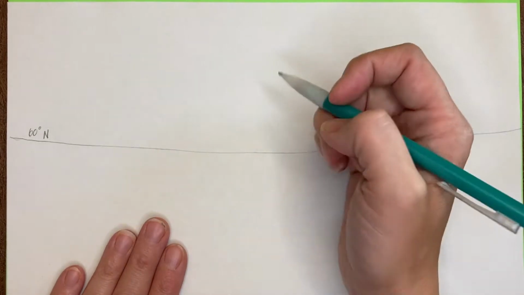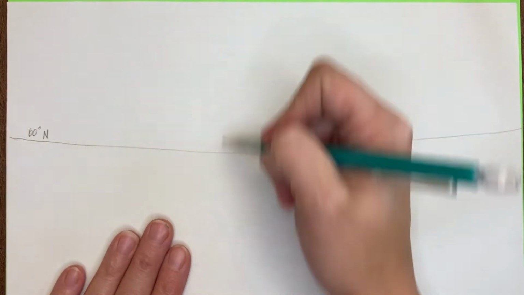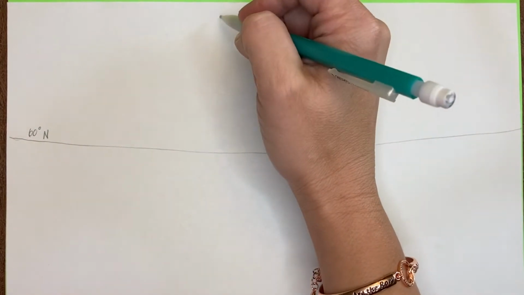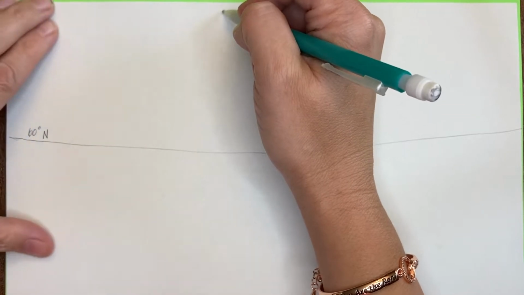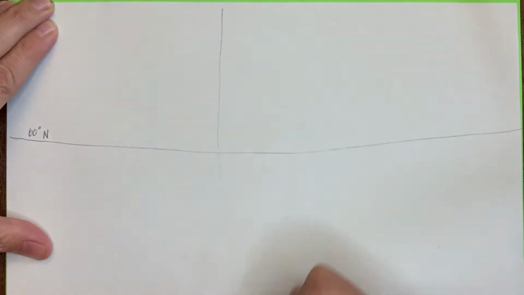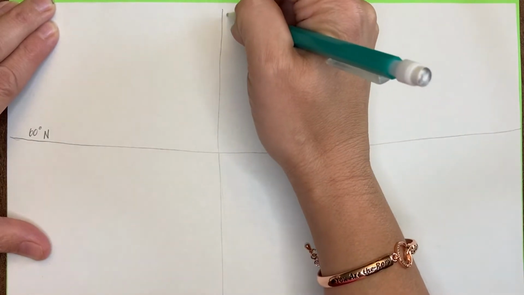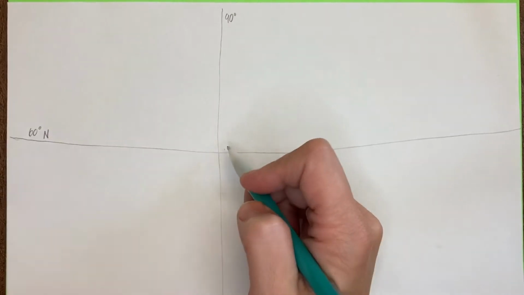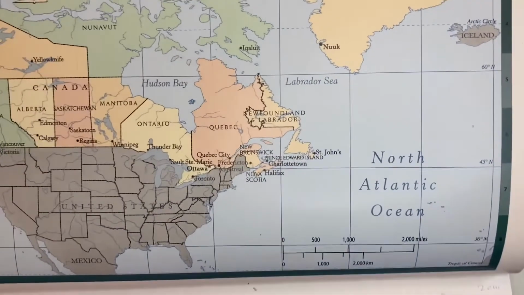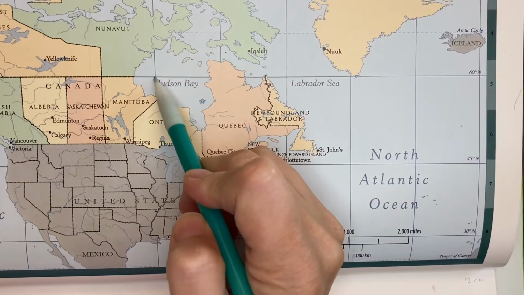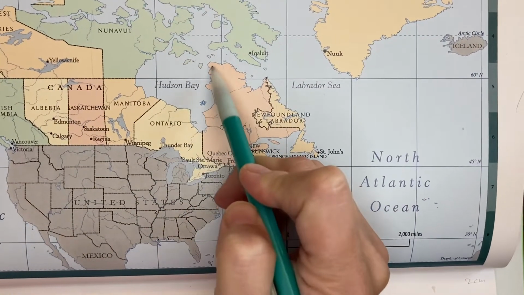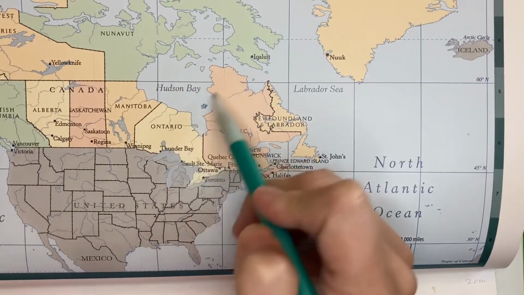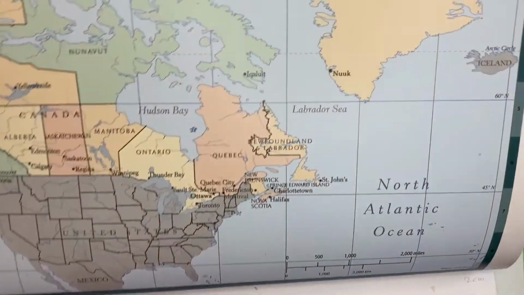And then in the middle of your paper, we have a longitude line, which is 90 degrees west. So we're going to draw that this way. It doesn't have to be perfect. This is a blob map, so it does not have to be perfect. Okay, so right here, let me show you where they cross. They cross right here in the Hudson Bay. You see this? So we're going to draw a circle shape, not quite centered, right where they cross.